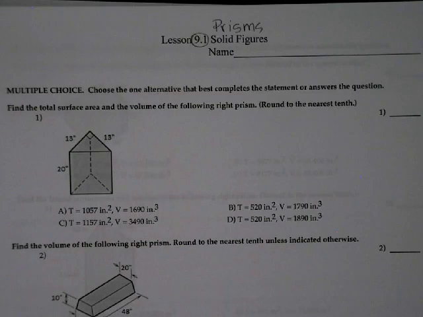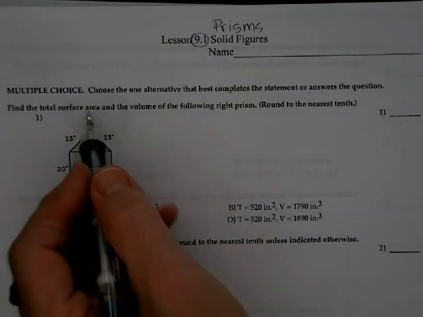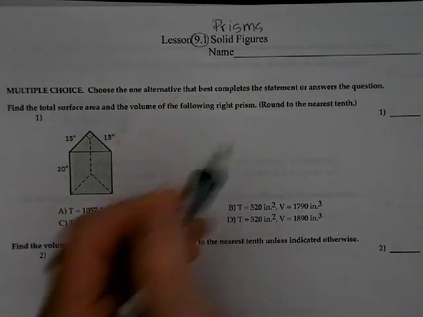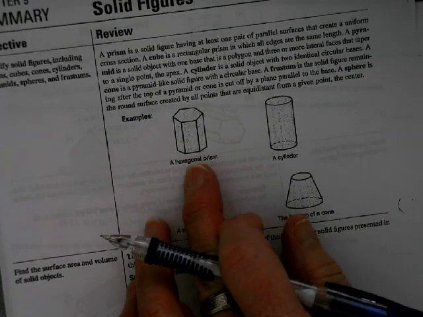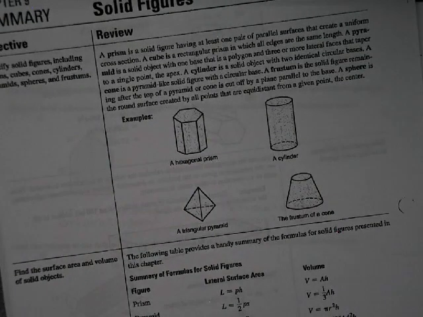So that's what you'll look for on your formula sheet for the surface area and the volume of different prisms. So right here is an example of a prism. We highlighted that during class.